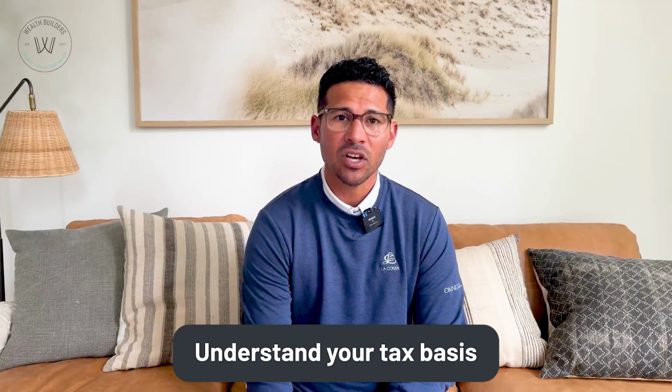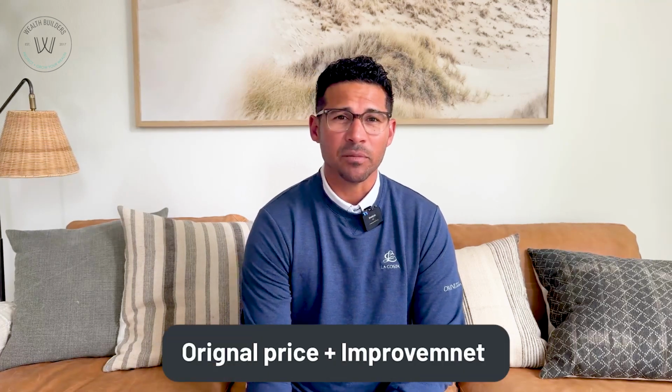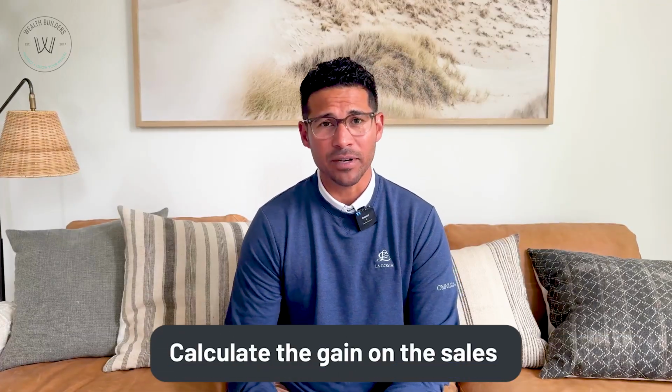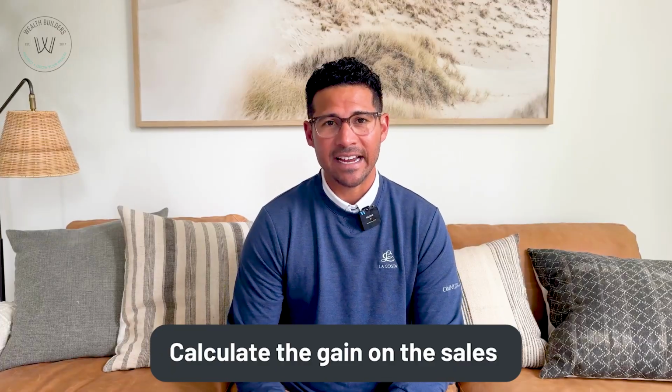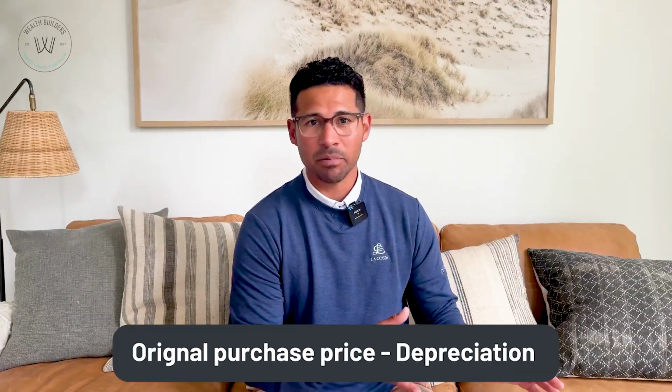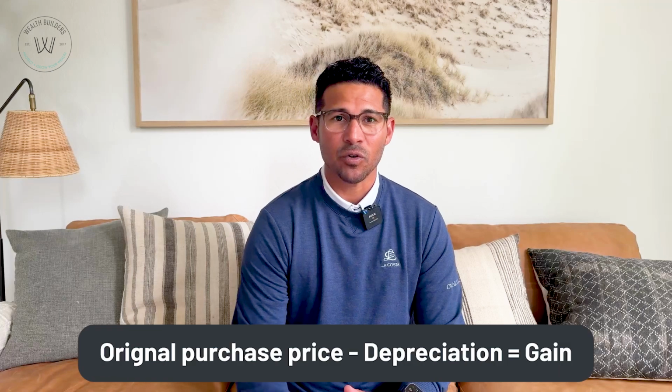Step two is you need to understand your tax basis. So this is the original price plus improvements minus the depreciation you've claimed. This is what you'll use to calculate your taxable gain when you sell. Step three, you're going to calculate the gain on the sale. So when you sell the property, the taxable gain is the difference between the sales price and the adjusted tax basis. So take the original purchase price and subtract any depreciation, and that's going to give you the gain.